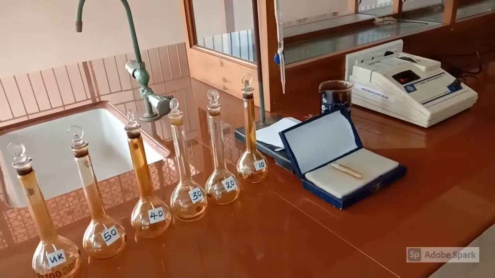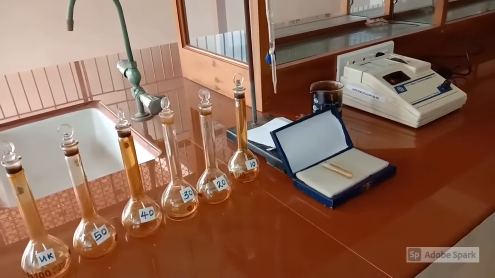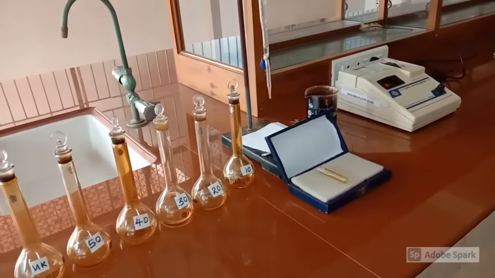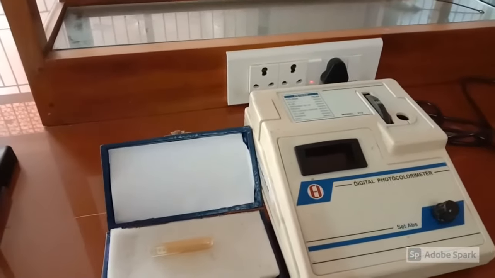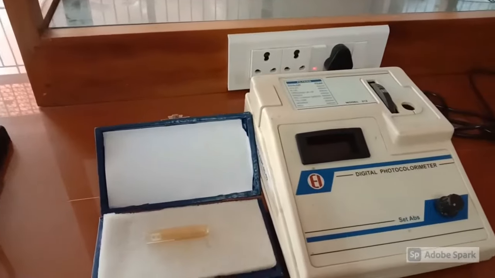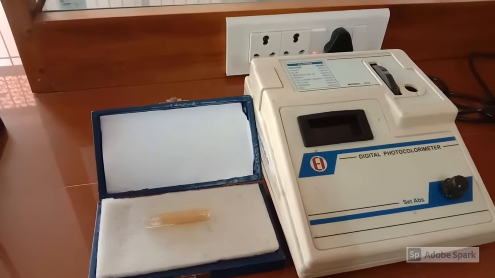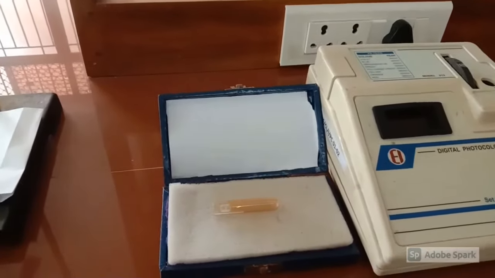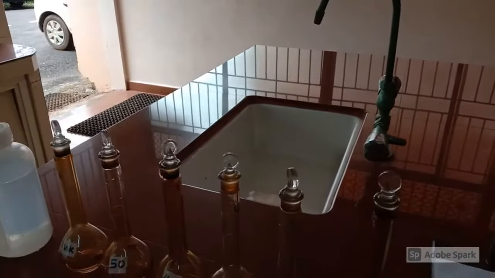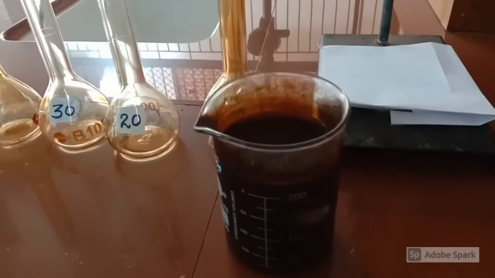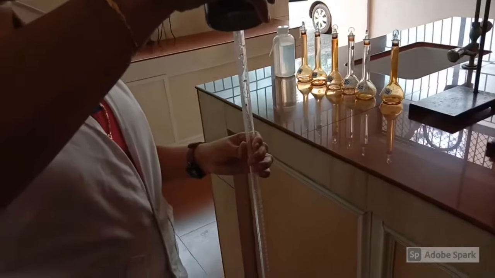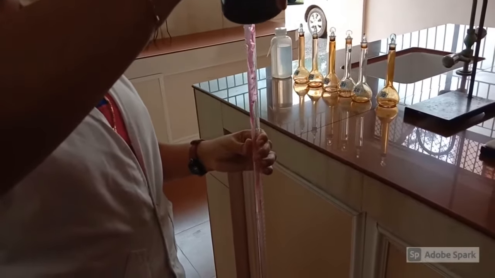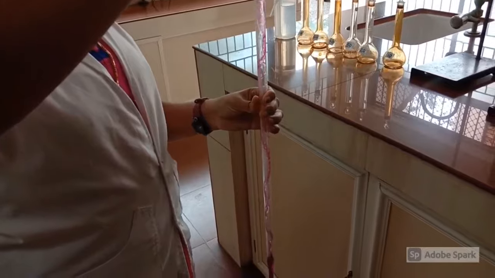Today's experiment is determination of molar absorptivity of potassium permanganate. Instruments, glasswares and chemicals used in this experiment are digital photocolorimeter, a cuvette, that is the sample container, a burette, standard flask, beaker and wash bottle. Fill the burette with the stock solution after washing and rinsing.